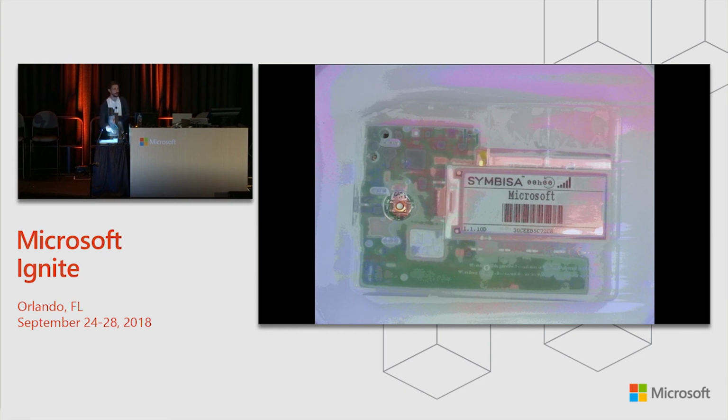Well, I'll circulate the device around. You can actually see the message on the screen.